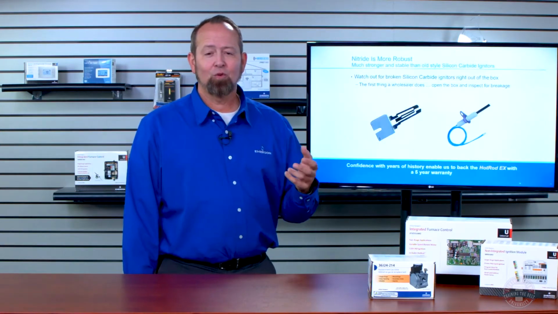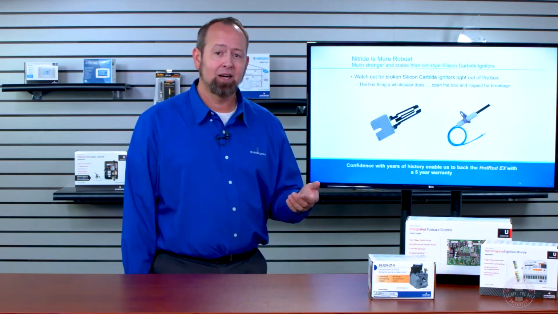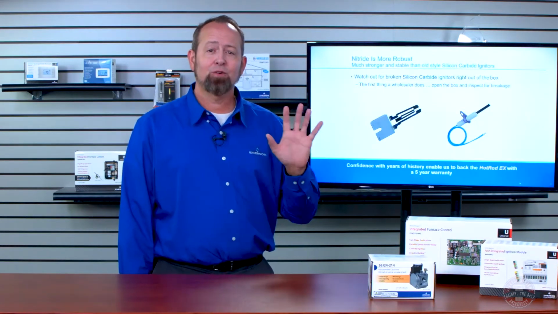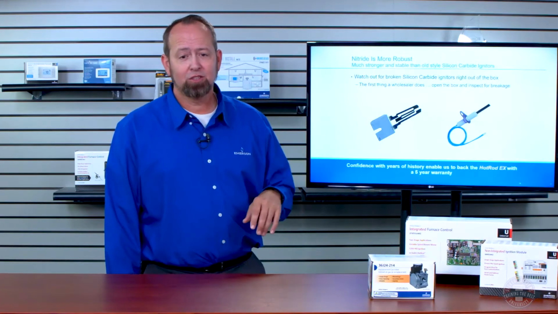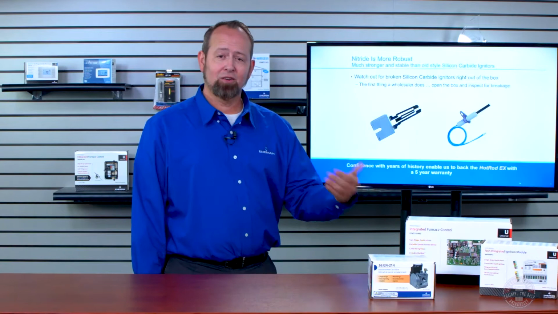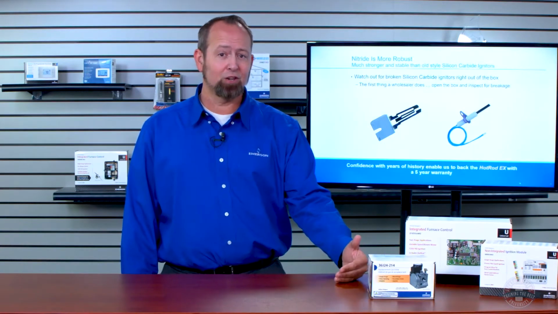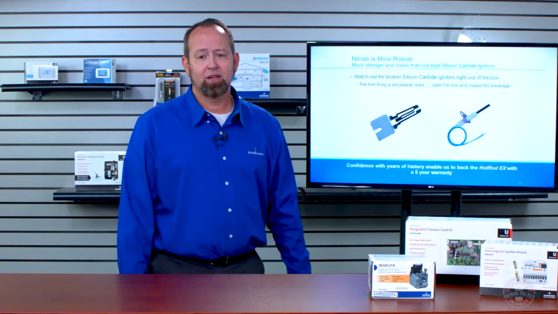Though, we're comfortable enough with this silicon nitride igniter that we offer a 5-year warranty with it. So it's a product that we're comfortable saying is definitely going to last. You can upgrade any silicon carbide igniter that's 120 volt with this, and it's going to fulfill the same response.